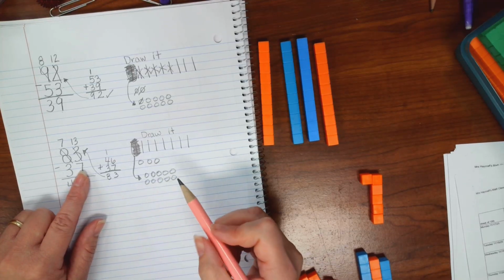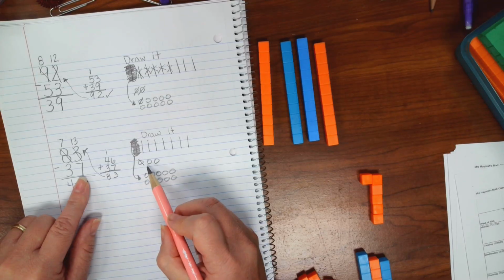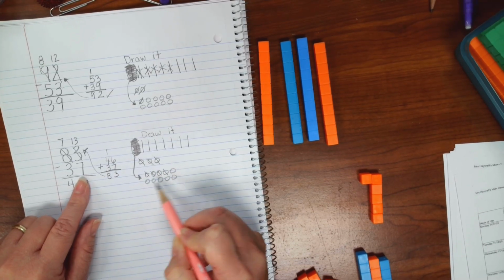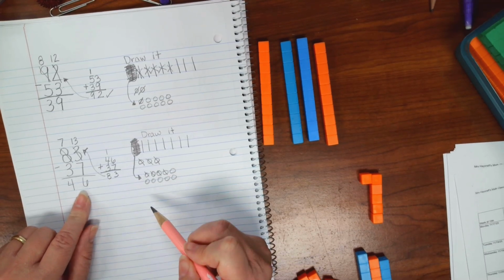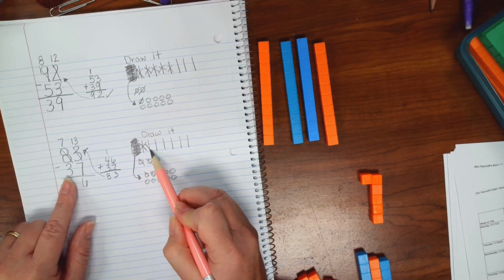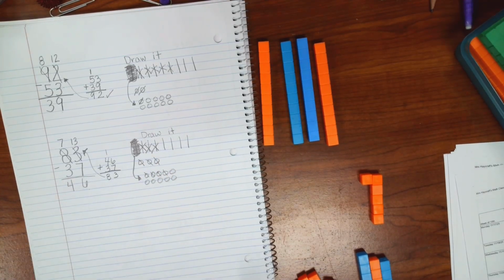And now I can take away 7. I always start outside of my tens frame first. 1, 2, 3, 4, 5, 6, 7. I have 6 left, and that is what I've got. And then I have to take away 3 10s, so I put an X on them. 1, 2, 3. I have 4 left, and that's what I have.